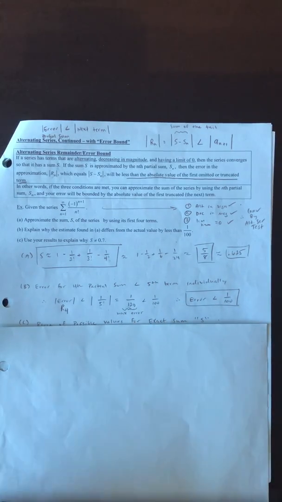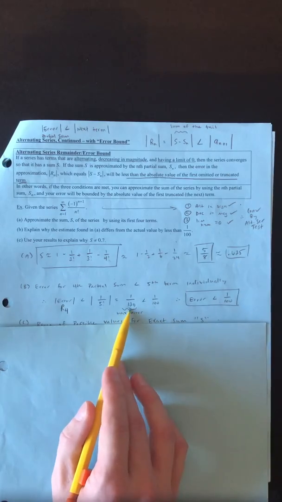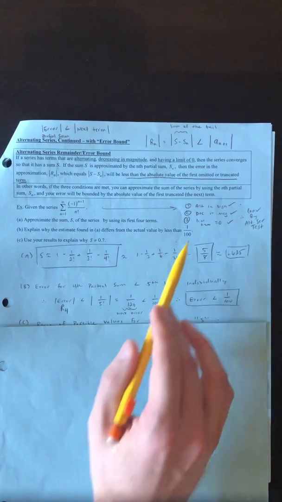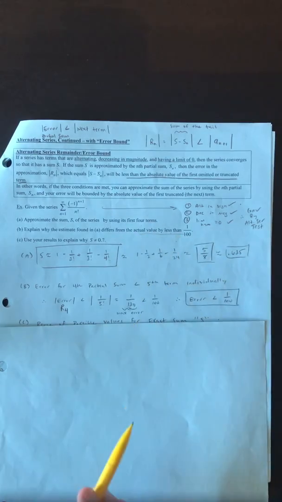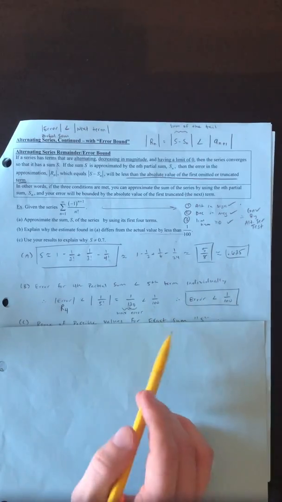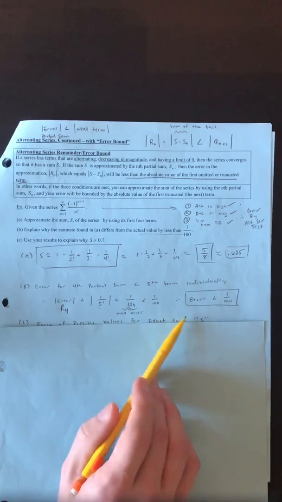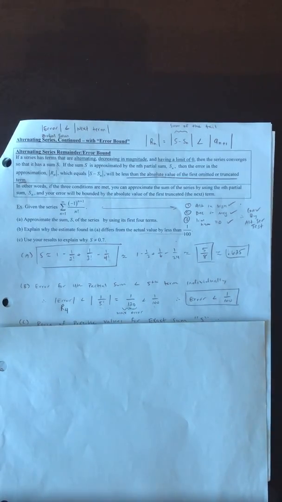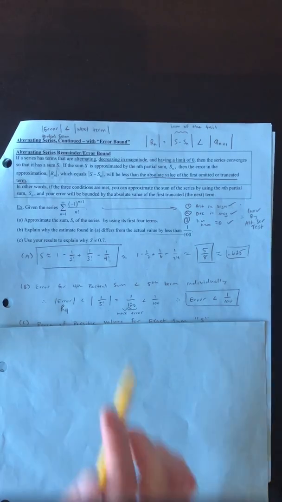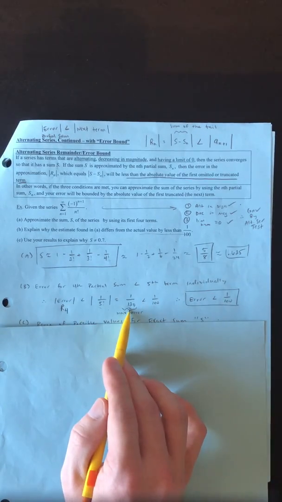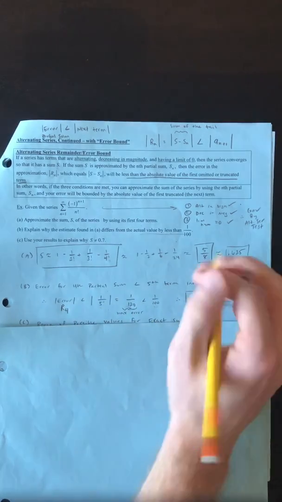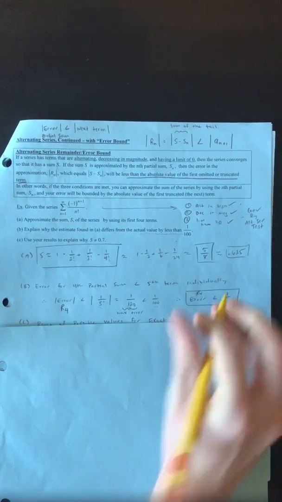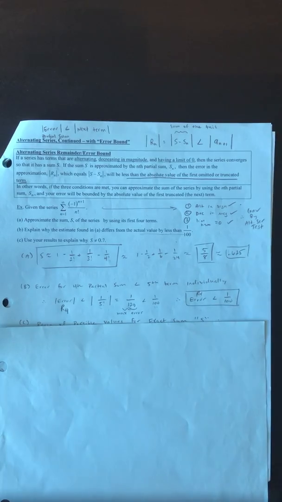The maximum error for the 4th partial sum would be the 5th term by itself. The 5th term is smaller. It differs by less than 1 over 100. So always try to make your work look like this, and then the AP graders are just going to say check, check, check, because it'll look exactly like their answer key. Since my error is less than this, which is in turn less than this, by the transitive property, your error is going to be less than 1 over 100.